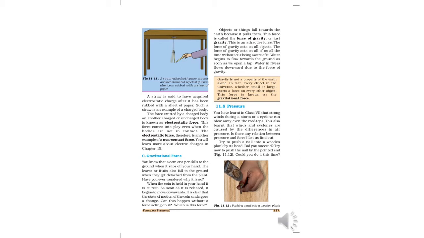atmospheric pressure is as high as 10 raised to 5 Newton per meter square. Why are we not crushed by it? Atmospheric pressure is normally 10 raised to 5 Newton upon meter square. Still we are not crushed. Even at cyclone time, the wind is blowing so heavily, all the things on the roof will fly, but we will not be crushed. What is the reason behind it?